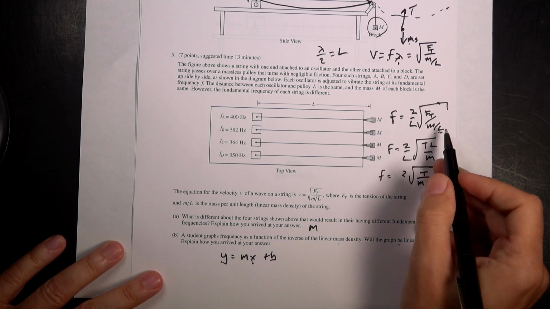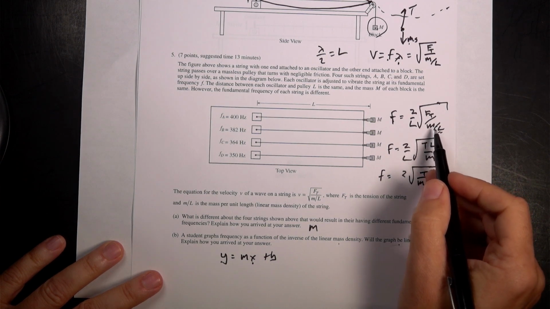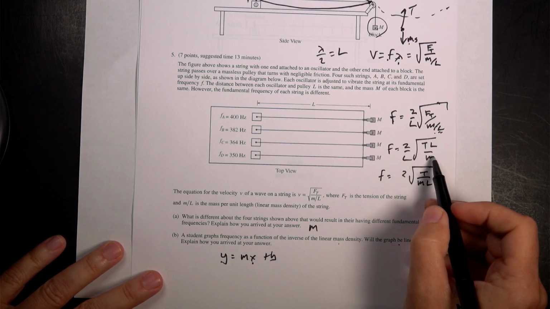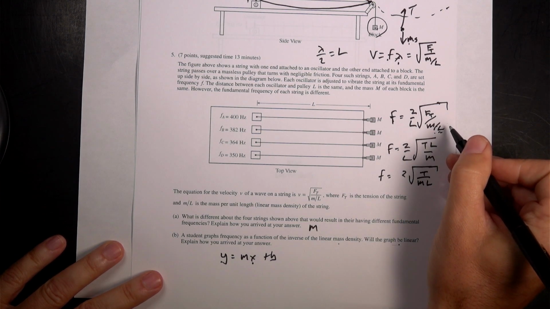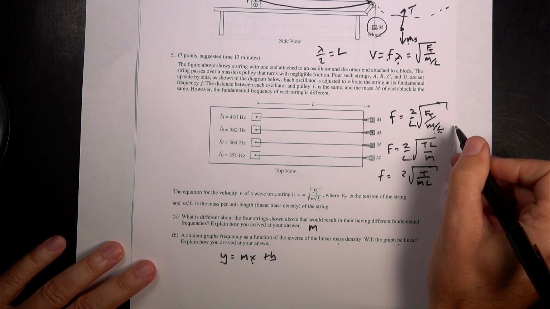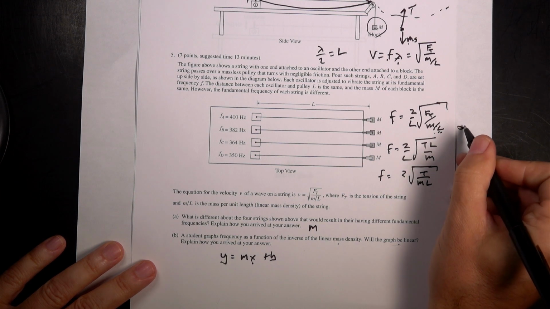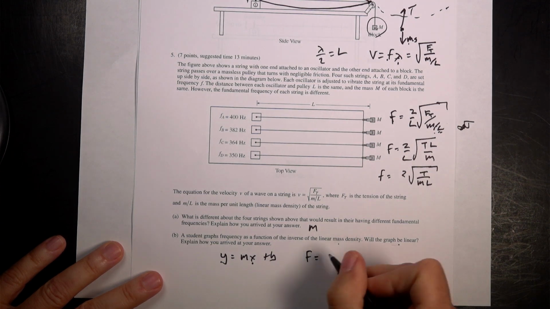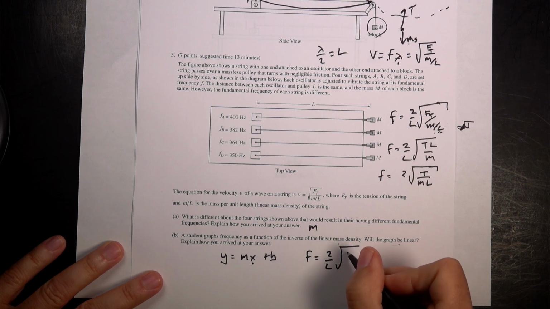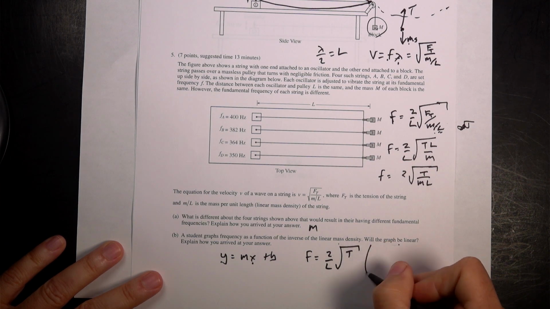So I'm going to go back up here and write this. I'll just use this version. And I'm going to call the linear mass density sigma. Okay. So let's write this as F equals, I'm going to get everything but the sigma. So I have 2 over L, square root of T, times 1 over the square root of sigma.